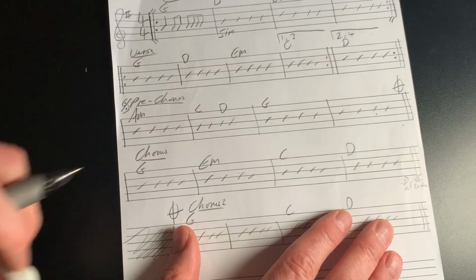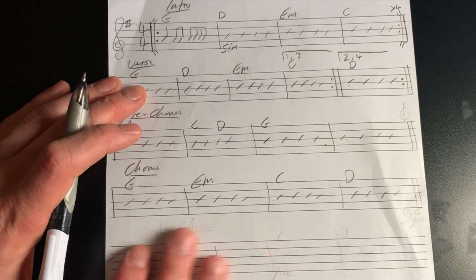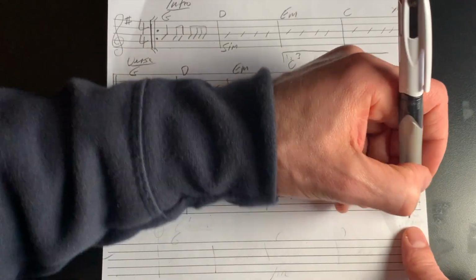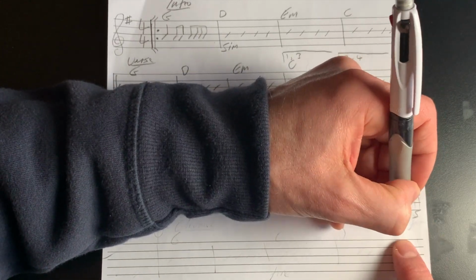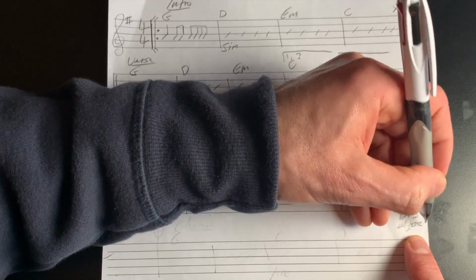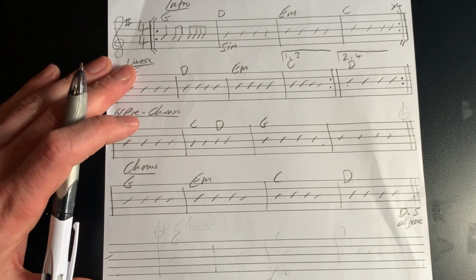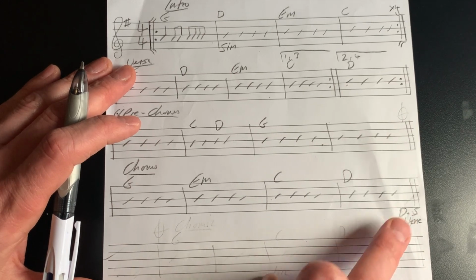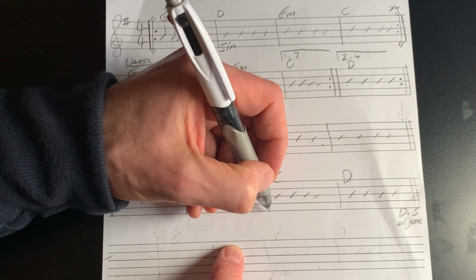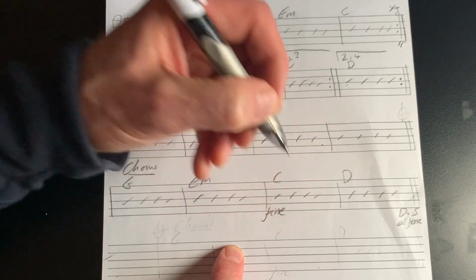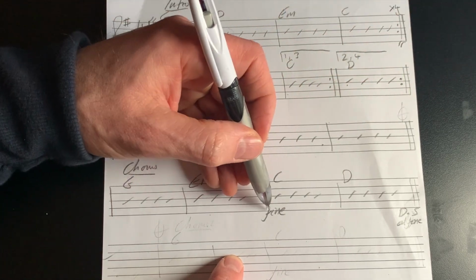Or instead of coda, you might see something like this. Let's get rid of our coda. So now I've rubbed out the coda section and I'm going to change this little bit here at the end for dal segno al fine. I hope I'm saying that right. I'm used to seeing these words and not actually hearing them, but I think I'm saying that right. Dal segno al fine. And that means you go back to the sign and play to the word fine, which means finish. So you're going to go back here and then get to here and then finish at this point.